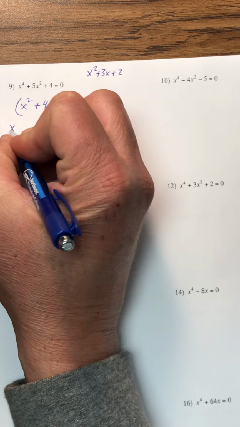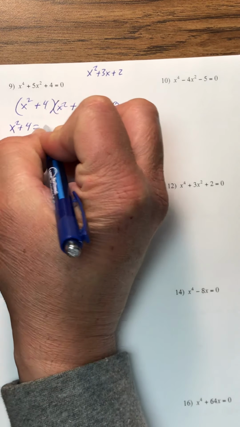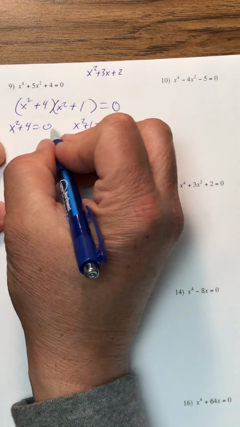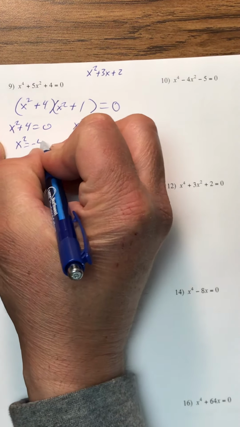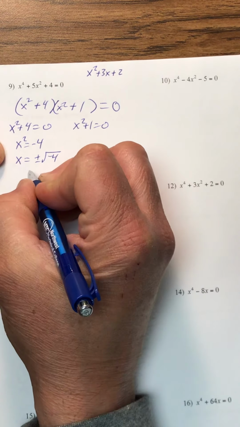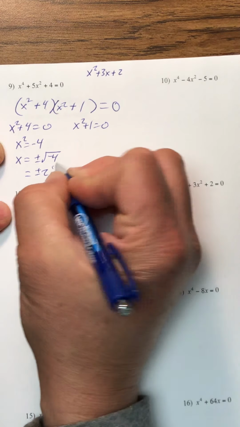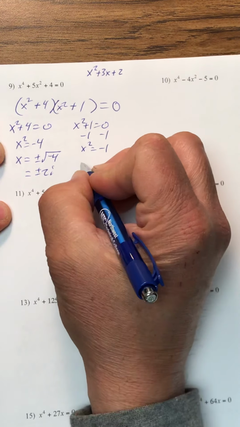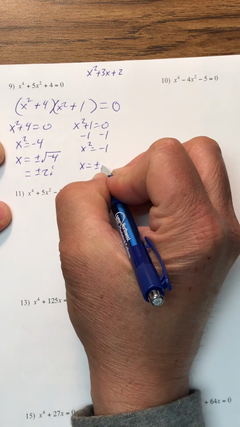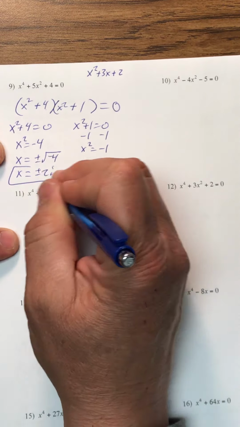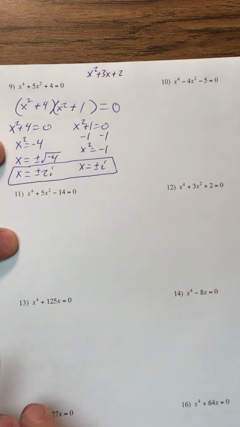Now, I'm going to set each one of these equal to 0 and solve. I'm going to subtract 4. I get x squared equals negative 4. X is equal to plus or minus the square root of negative 4, which again is plus or minus 2i. If I subtract 1, I get x squared equals negative 1, so x is equal to plus or minus i. So these are my 4 zeros.